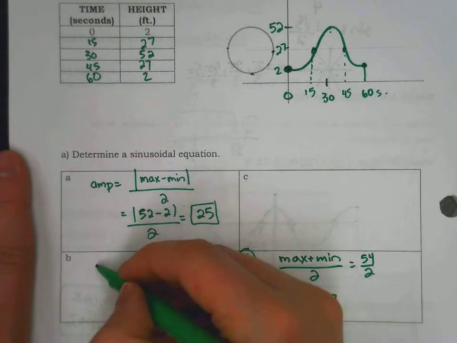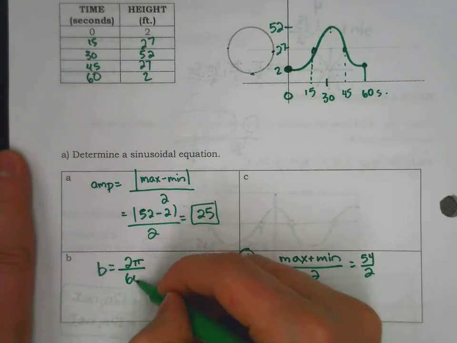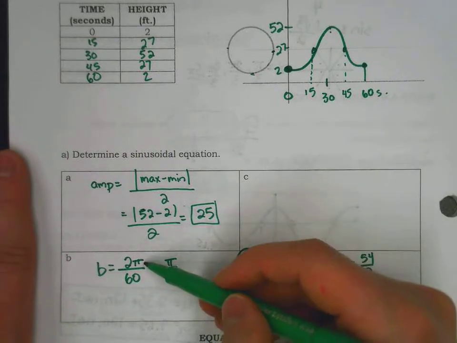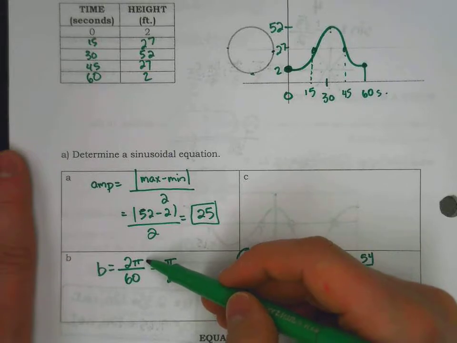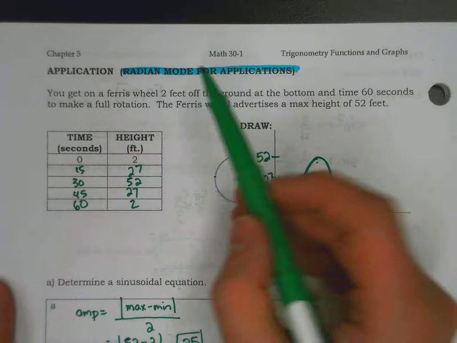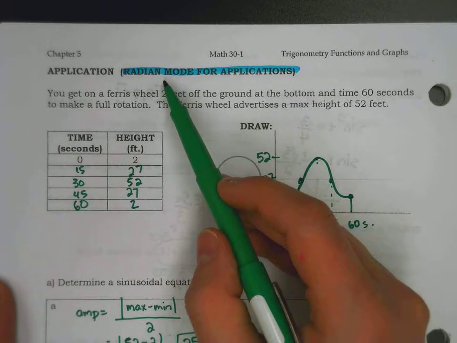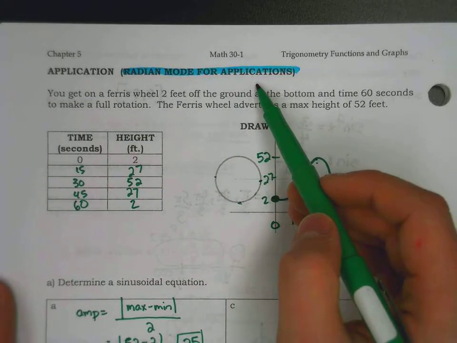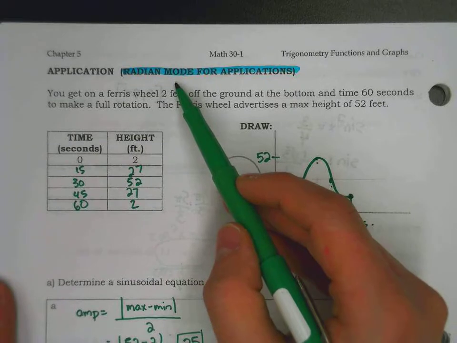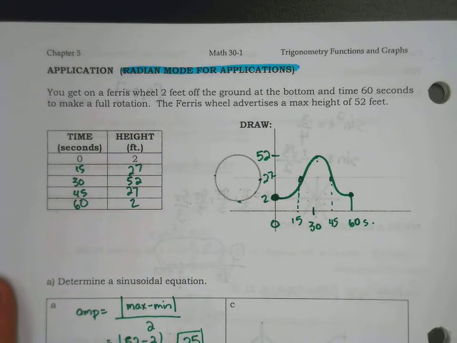Our b value stems from our advertised 2 pi divided by 60 seconds, which reduces down to be pi over 30. You might ask, well, how do you know it's not 360 degrees divided by 60? Well, I was highlighting this earlier and didn't mention it. Whenever you're doing application questions, you will always be in radian mode. One more time. Whenever you're dealing with applications, you will always be in radian mode. Much of your test, you will be in radian mode unless a question starts asking about degrees.